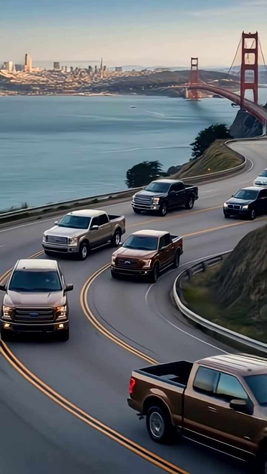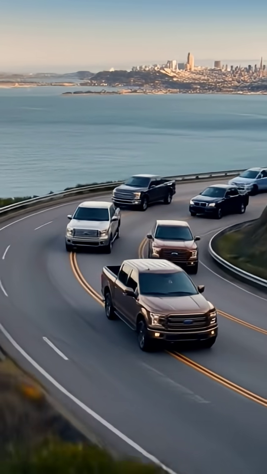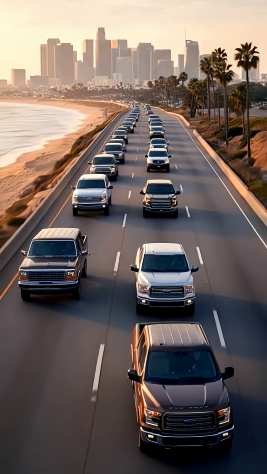Hi, my name is James, and today we're going to be talking about the difference between Ford V8 engines and Chevy V8 engines and how to differentiate the two.